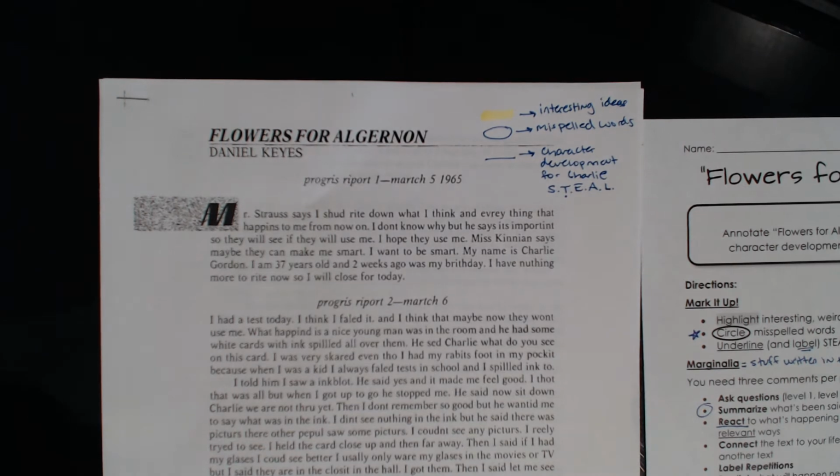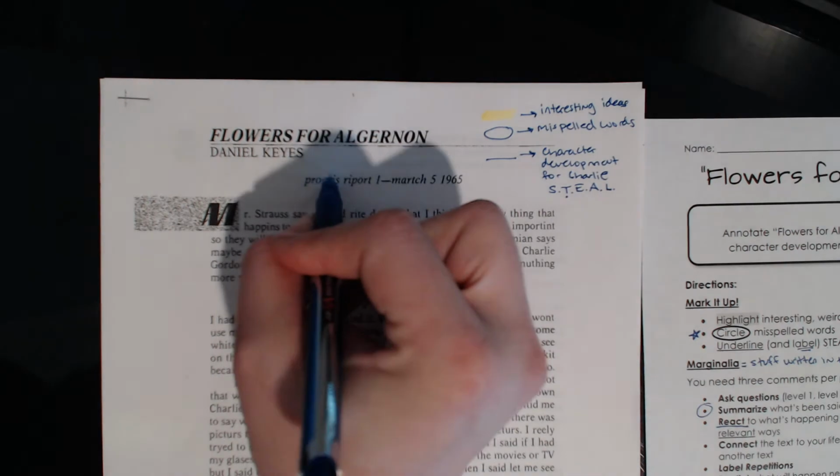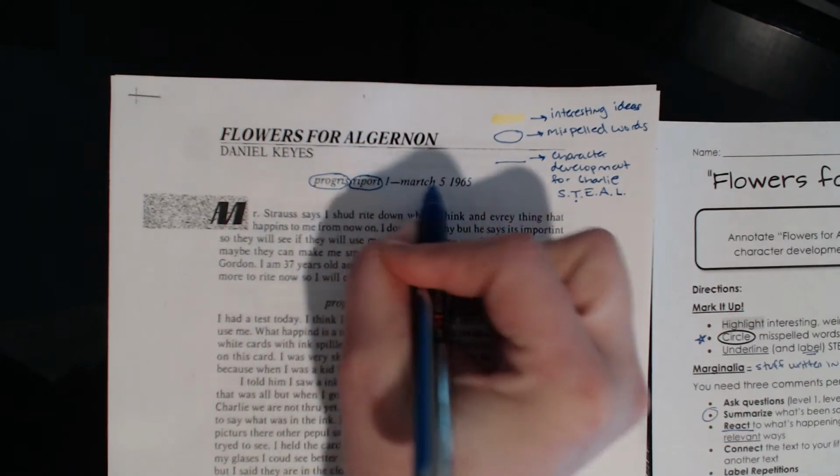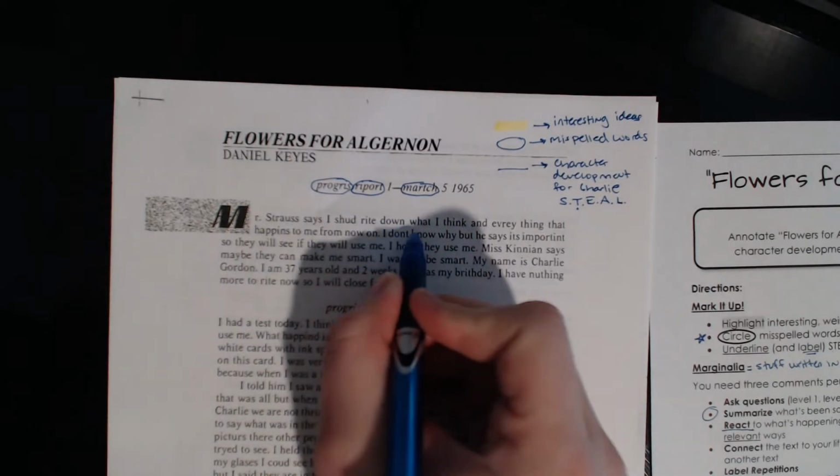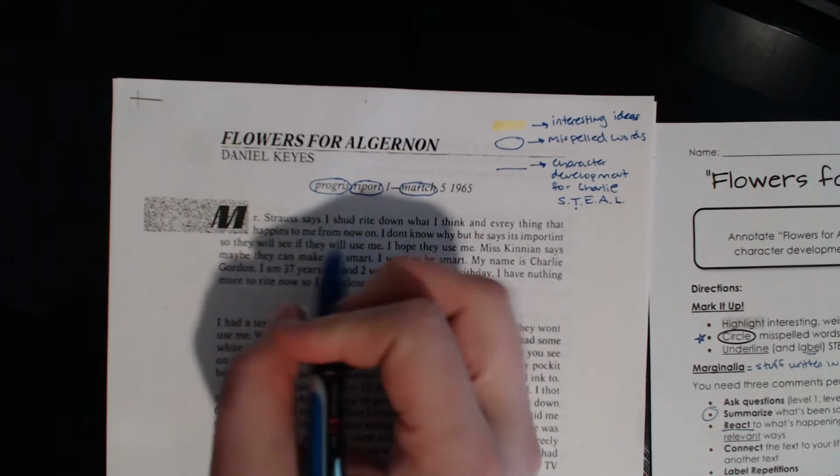Flowers for Algernon by Daniel Keyes. Progress Report 1, March 5th, 1965. Mr. Strauss says I should write down what I think and everything that happens to me from now on.